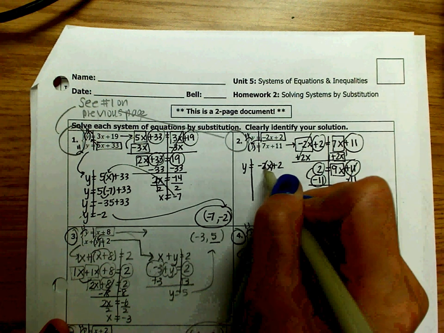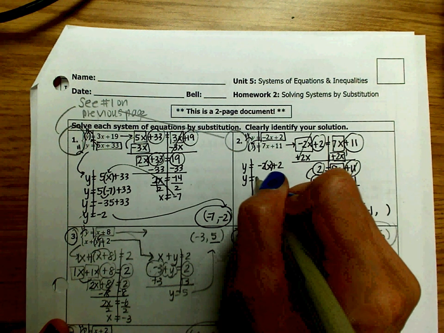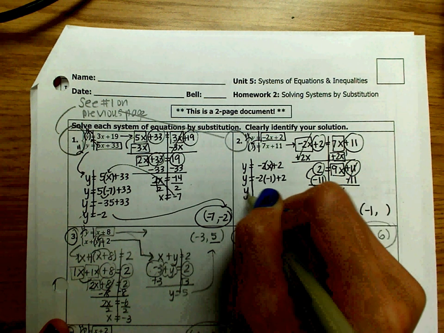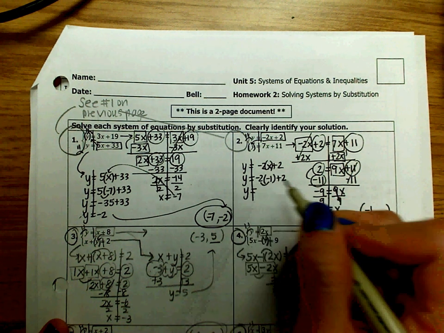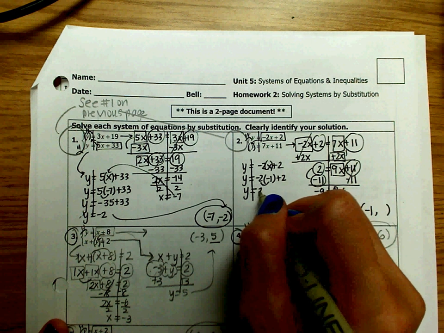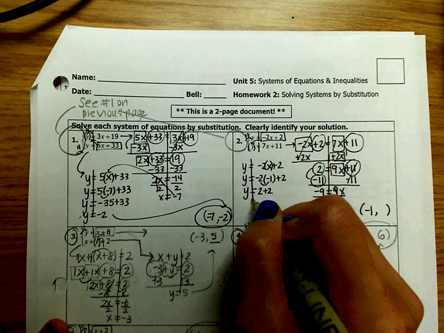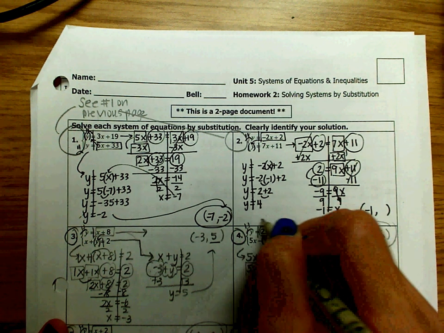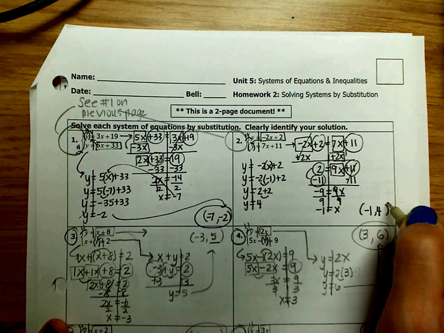So I rewrite y equals negative 2 times negative 1 plus 2. This multiplies, so be careful with your signs. Negative 2 times negative 1 is a positive 2, plus 2. You add those together, that's 4. So that's going to be a positive 4. And this is a 1 solution.